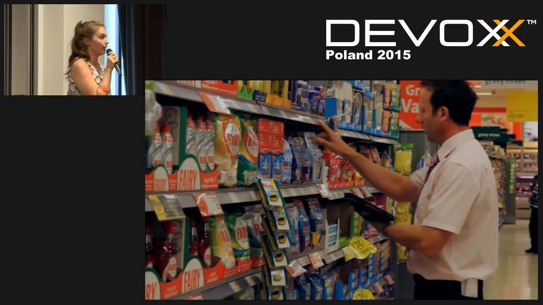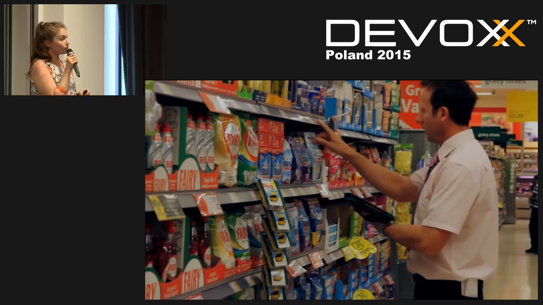HTML5 application. But you can imagine the supermarket not being the best place to ensure a good Wi-Fi connection. First of all, the supermarkets are pretty big, so they have multiple routers, and when you go with your tablet through the different aisles, you'll lose connection at one point until you get connected to the next router.